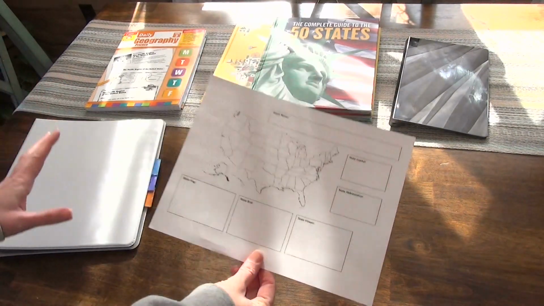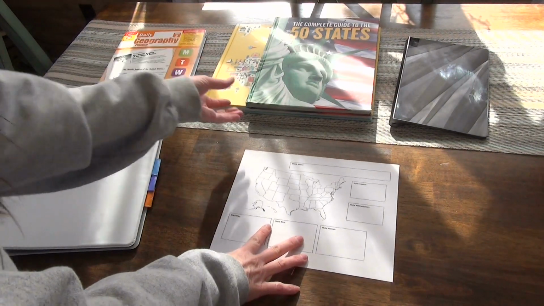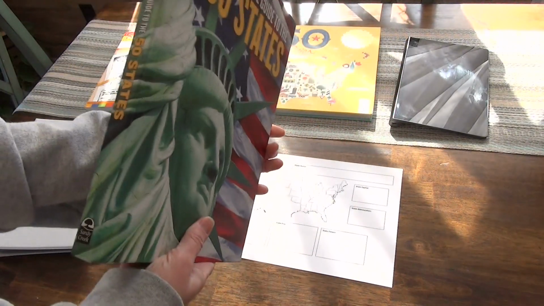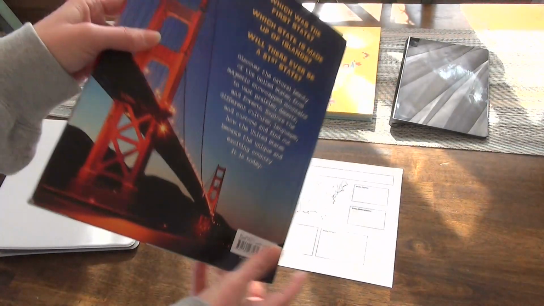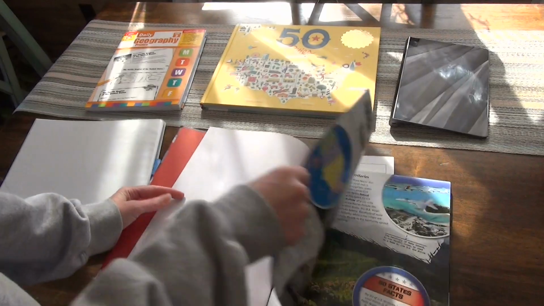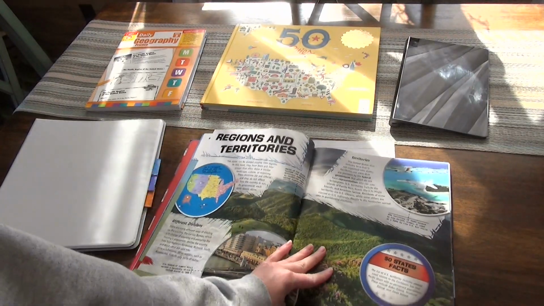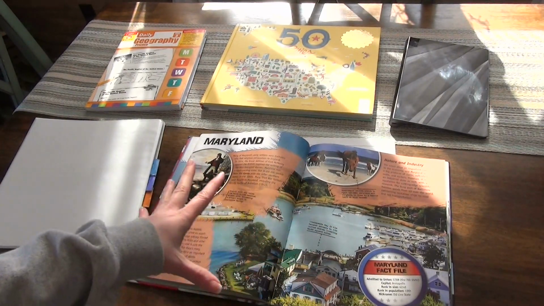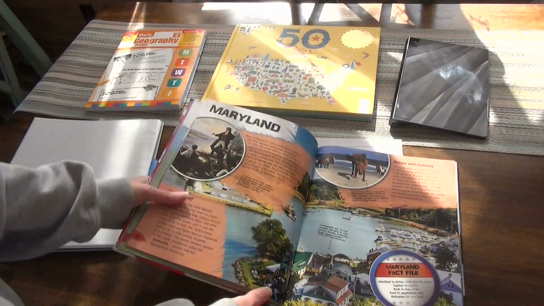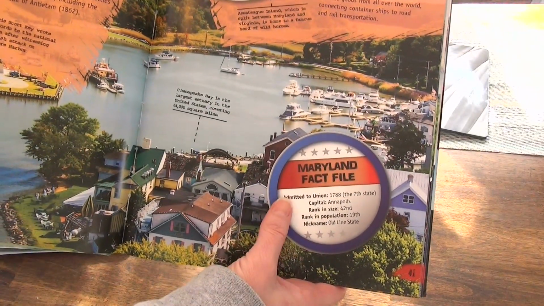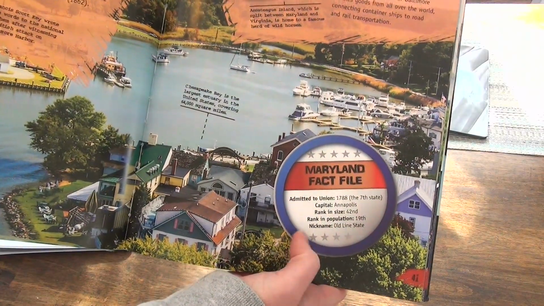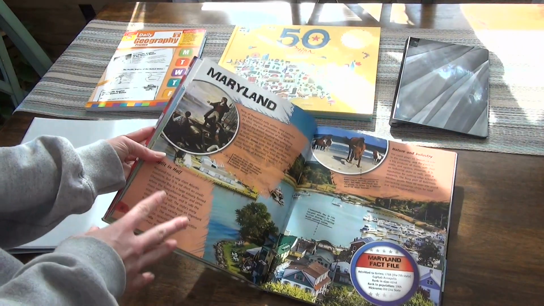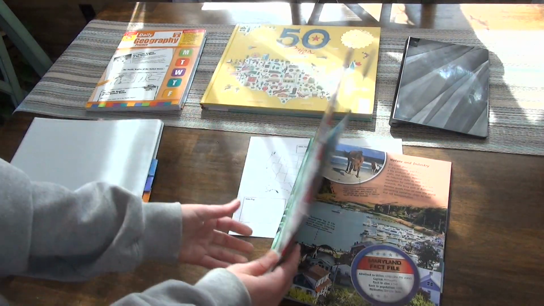Again, this is just something that I created and printed off for us to use. Other resources that we use for this is the Complete Guide to 50 States. This is by Sandy Creek, it says. This is okay. It's not too bad. It does have all 50 states and the regions in it, and it tells you just a little bit about each state. So it's not super extensive, but it does give a few little facts that are really nice as far as what the capital is, the rank, a nickname, but there's usually no state flowers in here, and so that's a little bit disappointing.